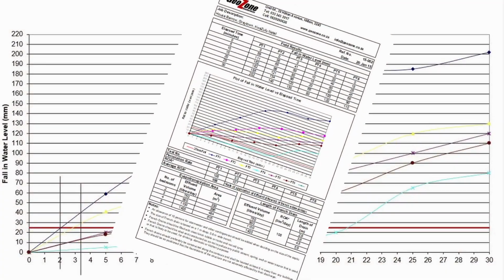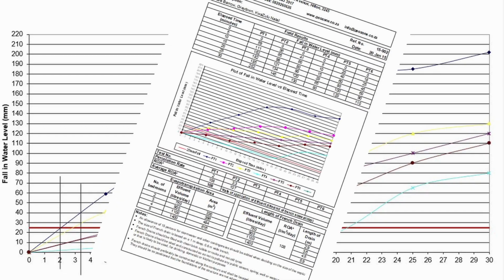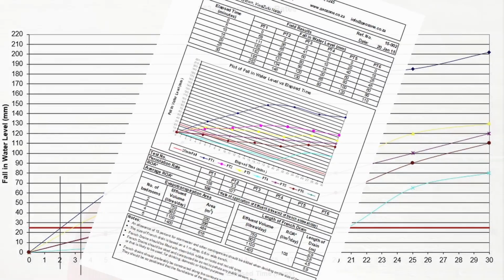So we'll run the test. If it passes, hallelujah, and then we can design the system. Once you plot up the data, and I'm not going to get into that right now, you can come up with a percolation rate. Based on that percolation rate, you can work out the rate of application of effluent to the sidewalls of your soakaway, your French drain, in liters per meter square of sidewall per day. If it's not a great percolation rate, you need a bigger area. And if it's a good one, then you don't need such a great area.